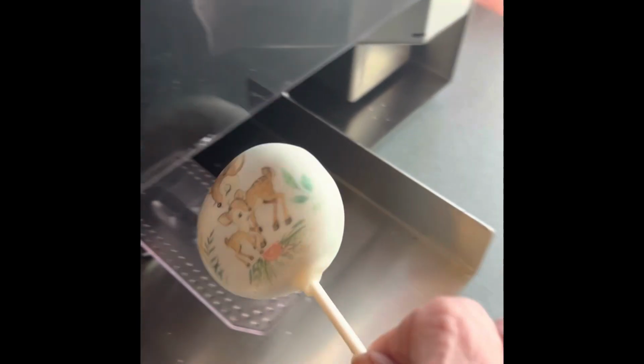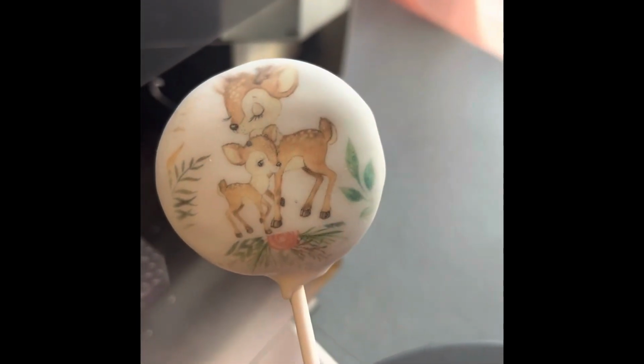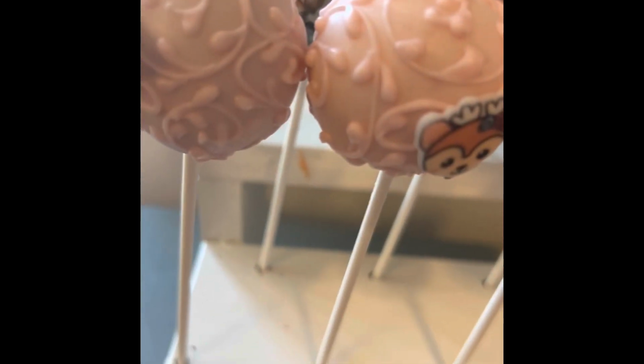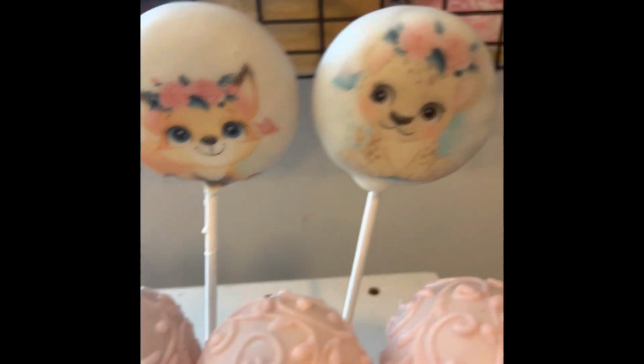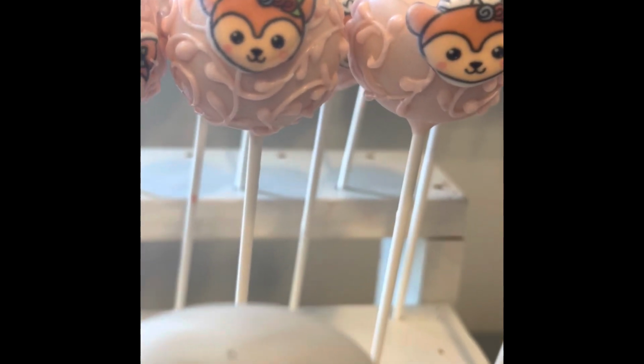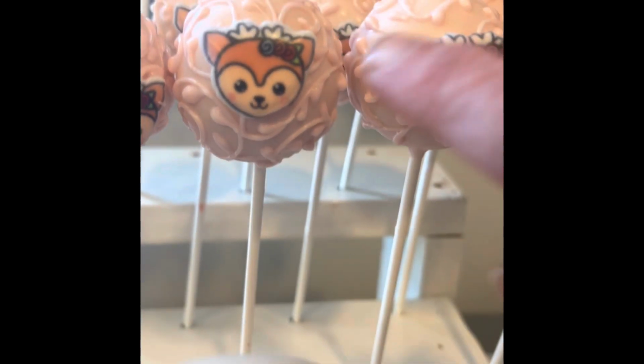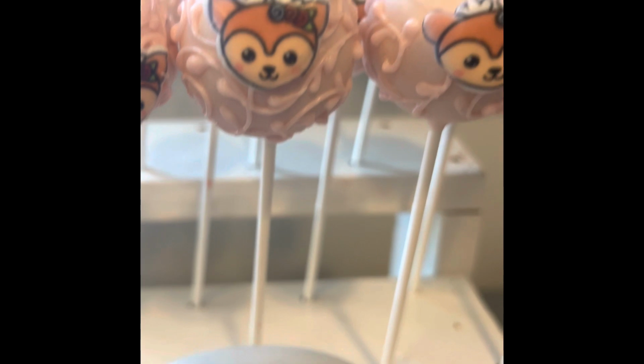The deer. Now that is cute. So that's going to go along here with the raccoon and the family and the fox and the tiger, and then all of these little ones that I piped, and then these are the royal icing transfers from Eddie.